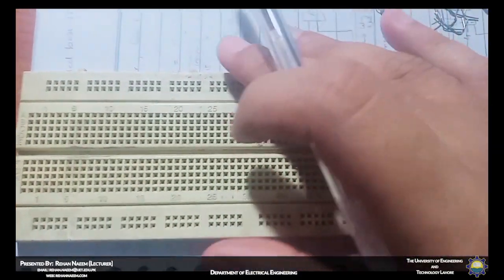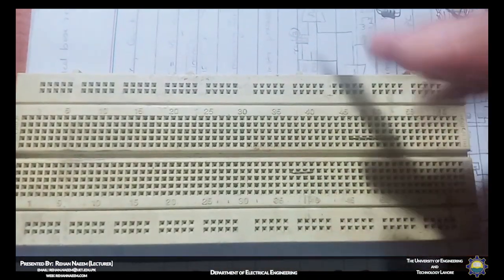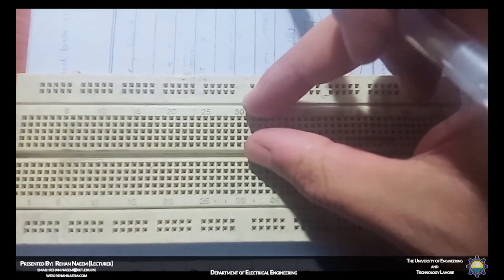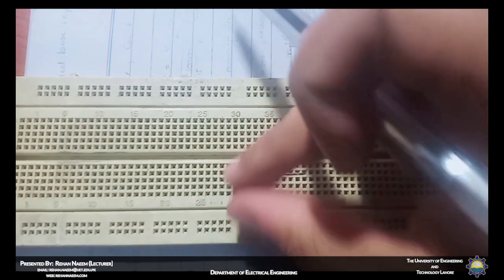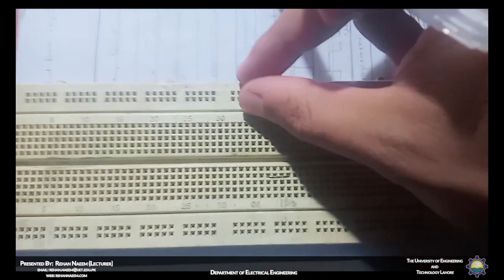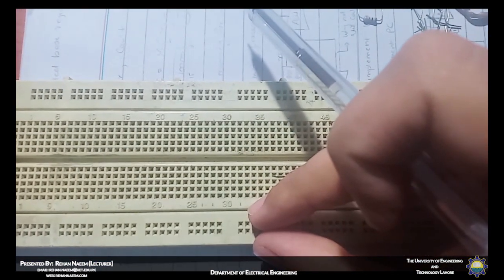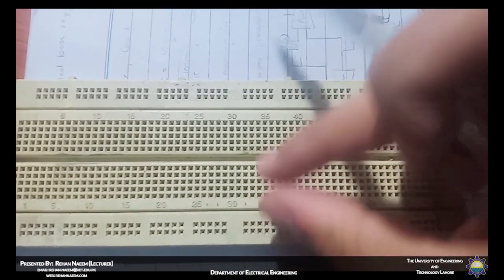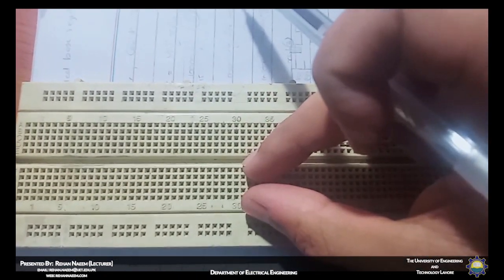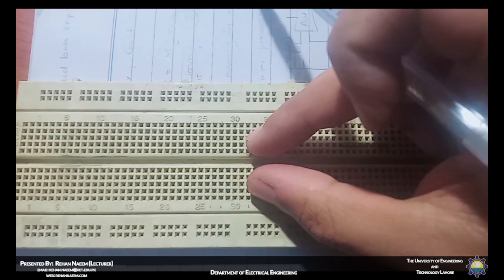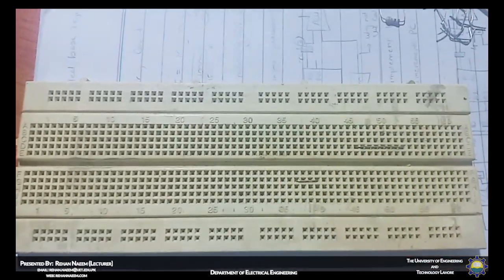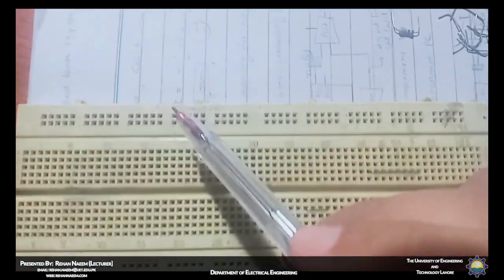We can divide this breadboard into 4 parts. This is the first part, this is the second part, third part and fourth part. First part and second part both are exact copies of each other. Second part and third part both are exact copies of each other in terms of connection of the holes. So let's start with the first part.